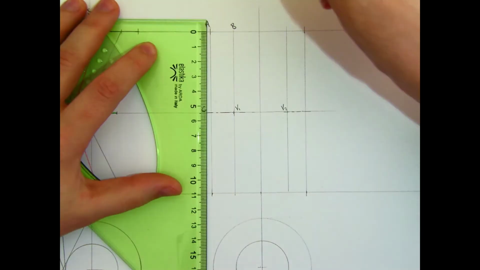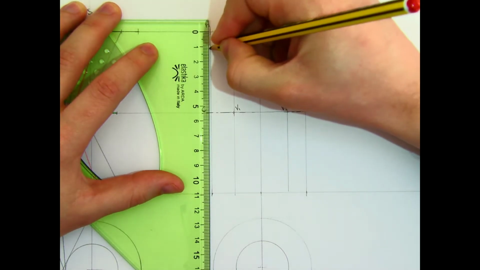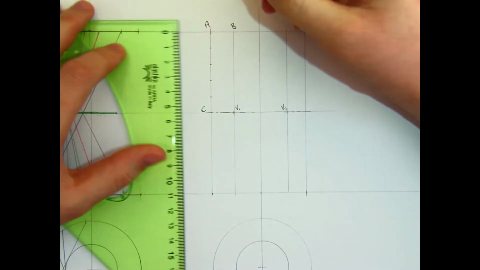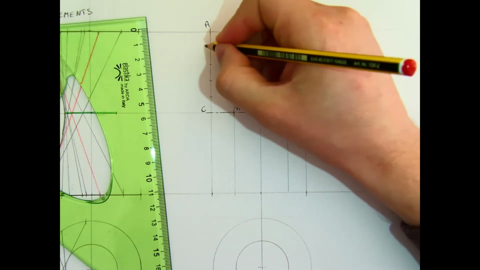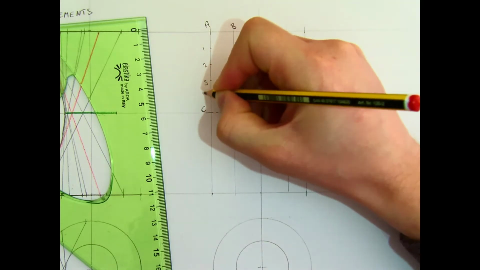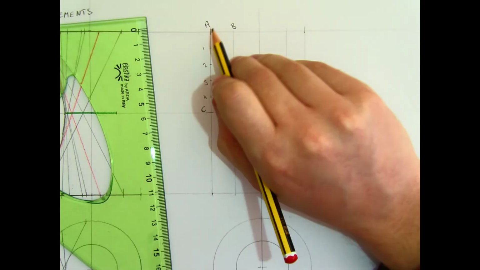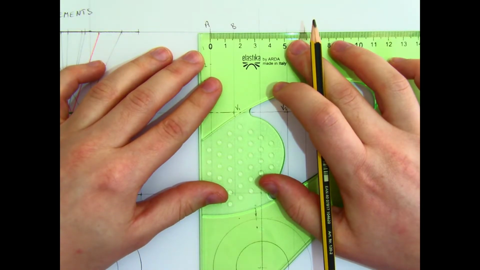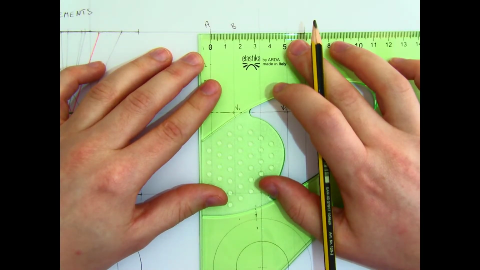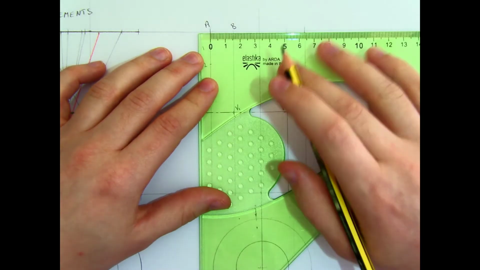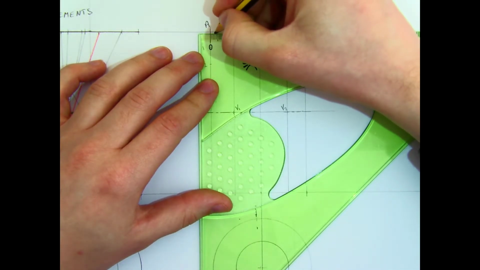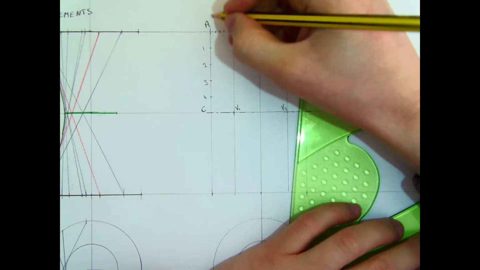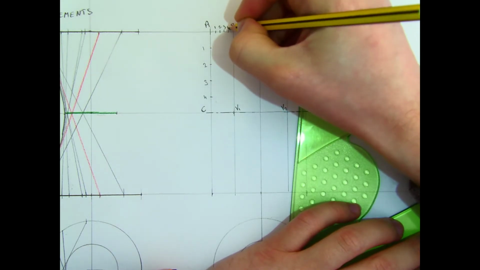So I'm going to mark off 5 11 millimeter sections, and I'm going to label them 1 to 4 starting from A. Going up the side, A to B is 15 millimeters, and if I divide that into 5, I'm going to get 3 millimeter sections. So again, 1, 2, 3, 4.